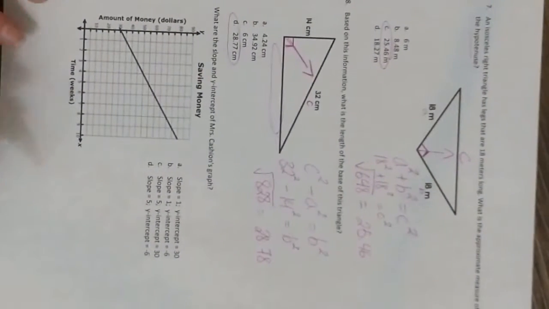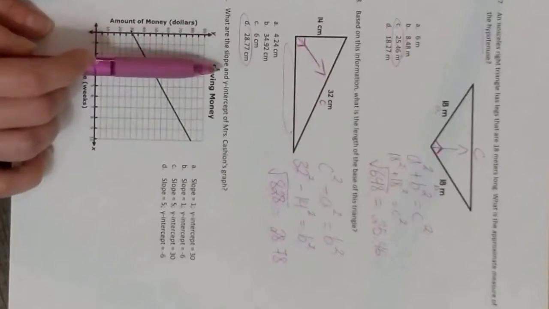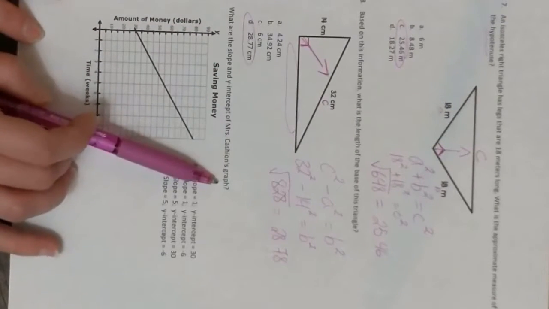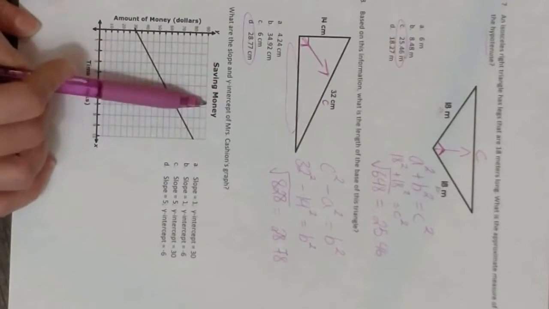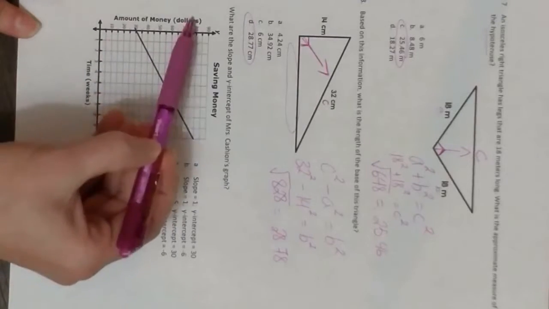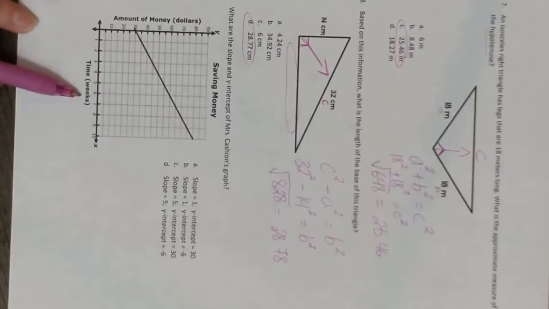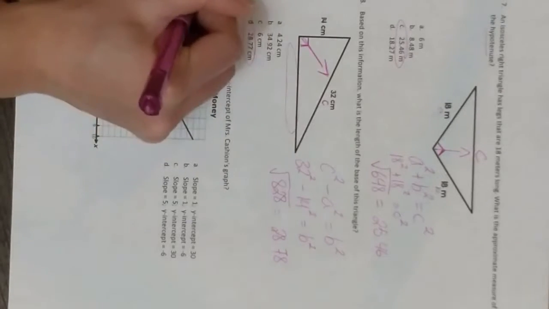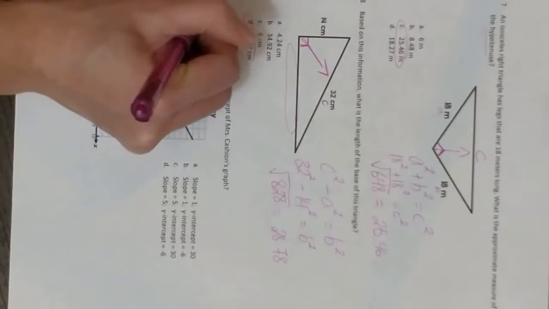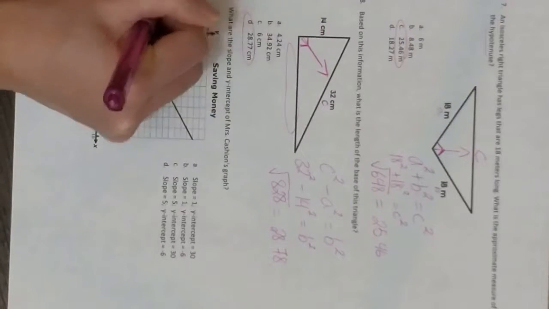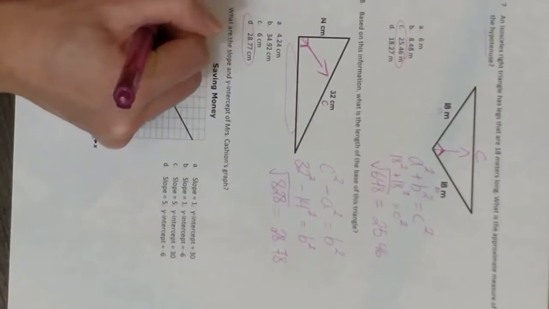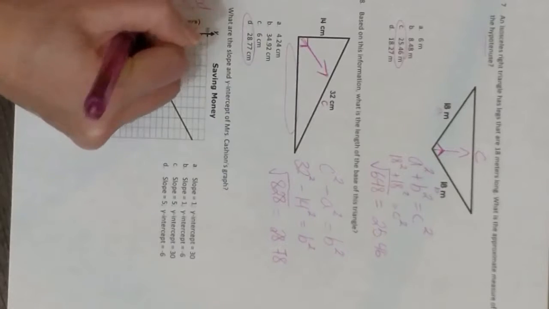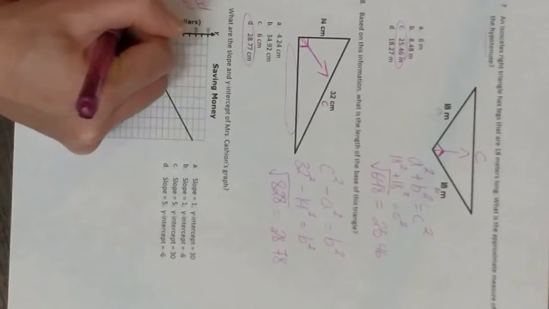Our graph over here says, what are the slope and the y-intercept of Miss Cashin's graph? So she is saving money. This is the amount of money, and these are the times. I see a graph, so I'm going to write my four steps. First of all, I need two good points. Second, I'm going to find my rise. Third, my run. And fourth, my y-intercept.